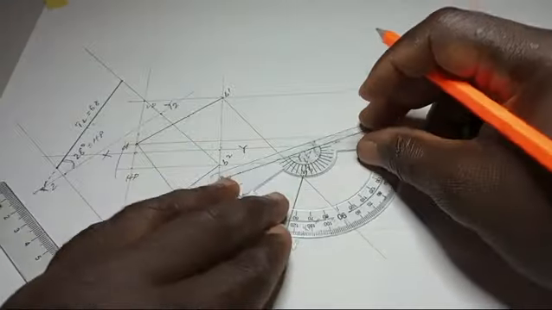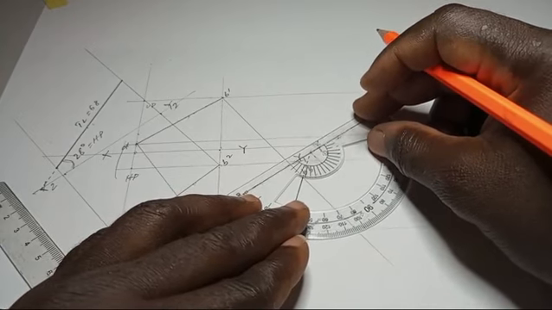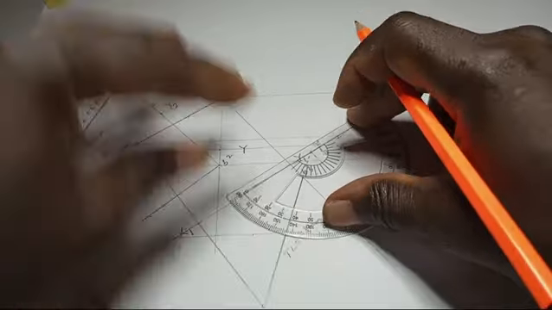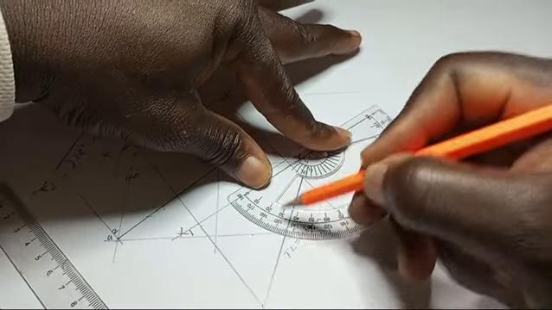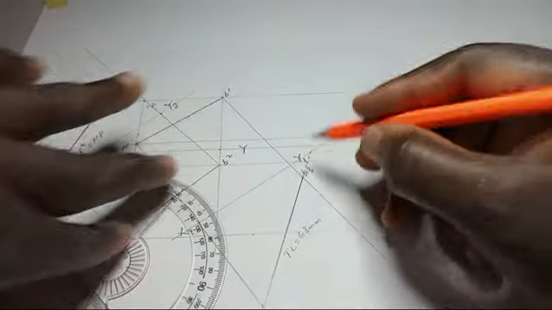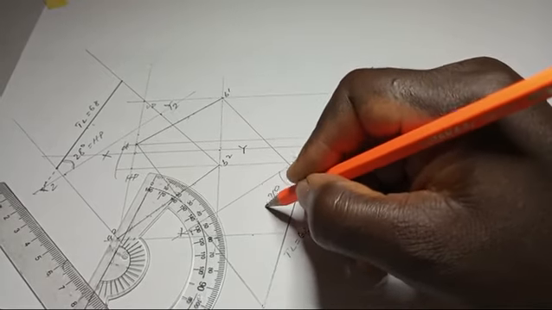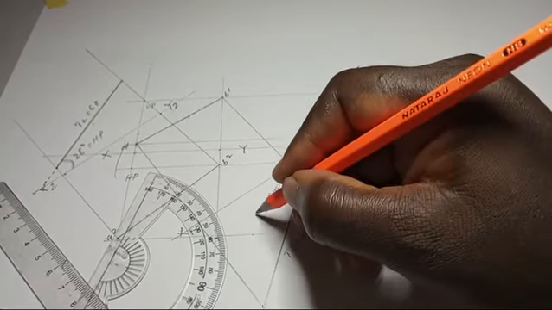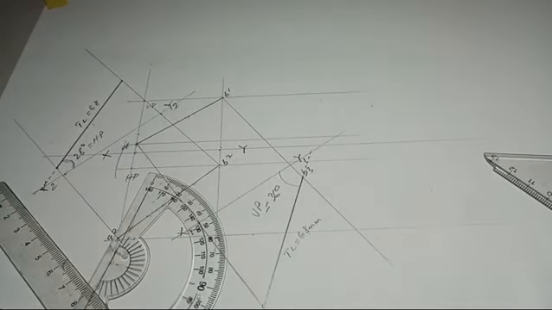I'll place it like this. Yeah, like this. And measure the angle. This is 10, 20, 30, 35, 36. This one is 36 degrees. That is the angle of inclination to VP, theta to VP. So that is the angle of inclination. We have been able to solve that part of the question.